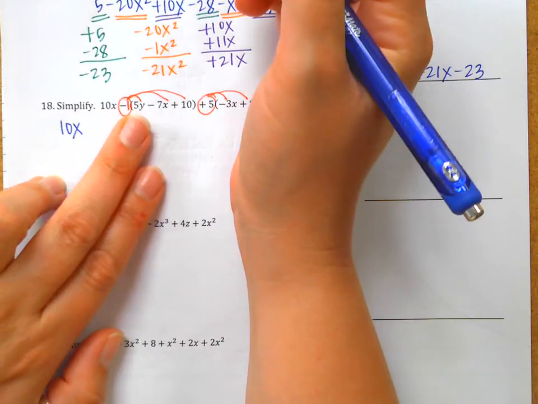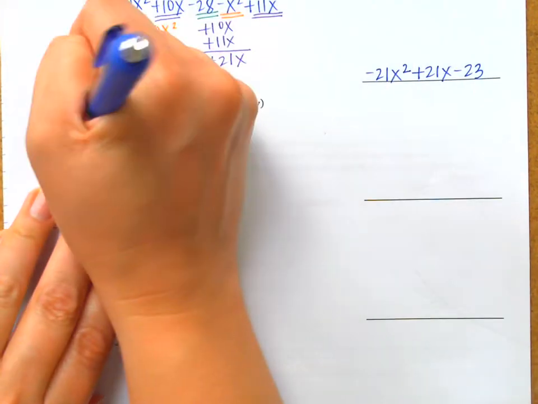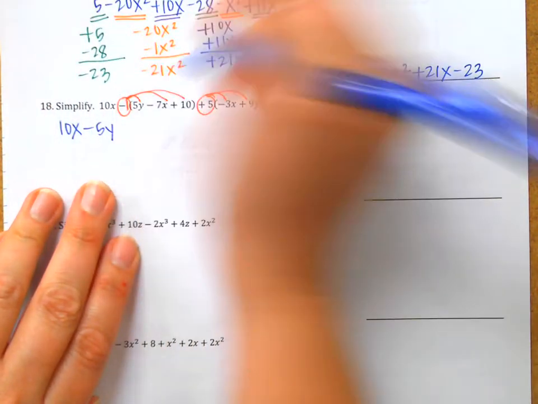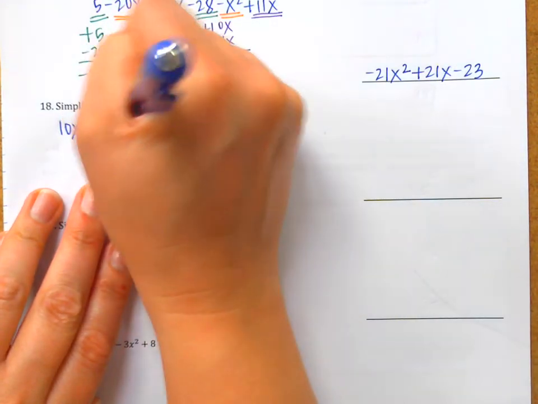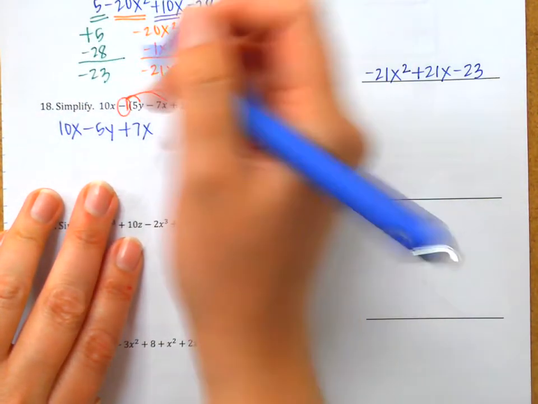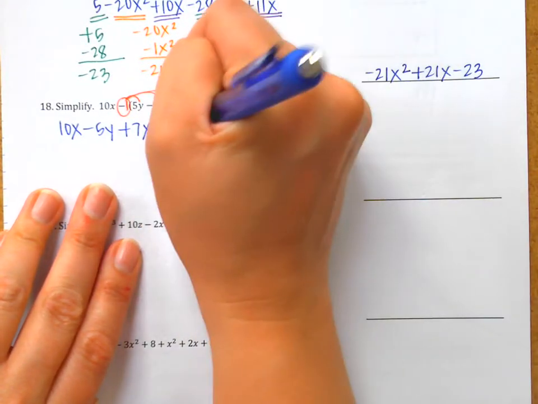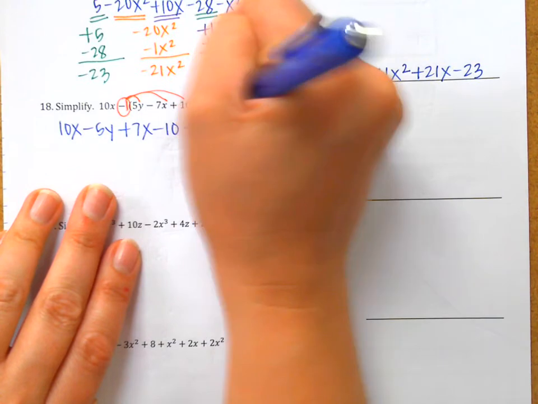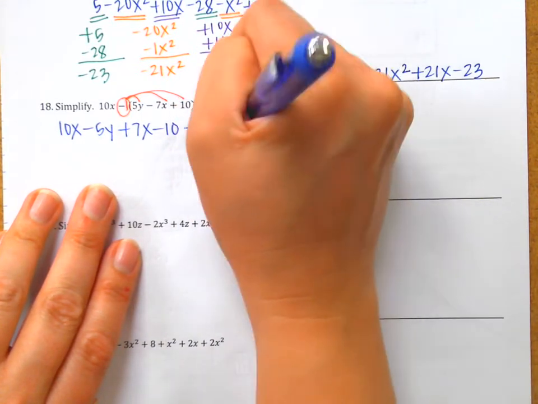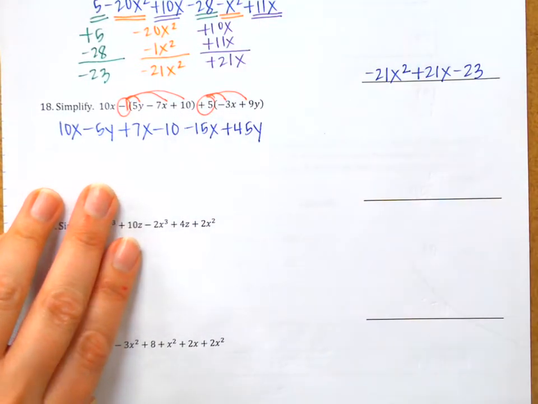And then -1 times 5y is -5y. -1 times -7x, +7x. And -1 times +10 is -10. 5 times -3x is -15x. And 5 times 9 is 45y.